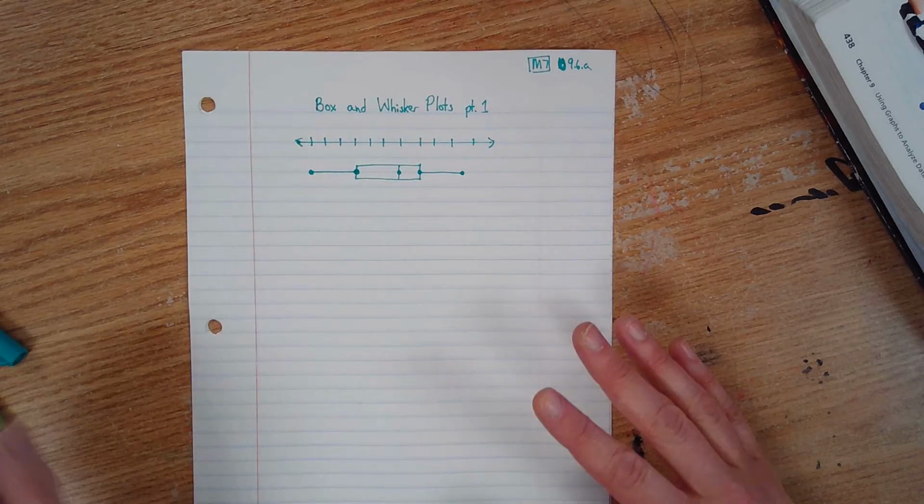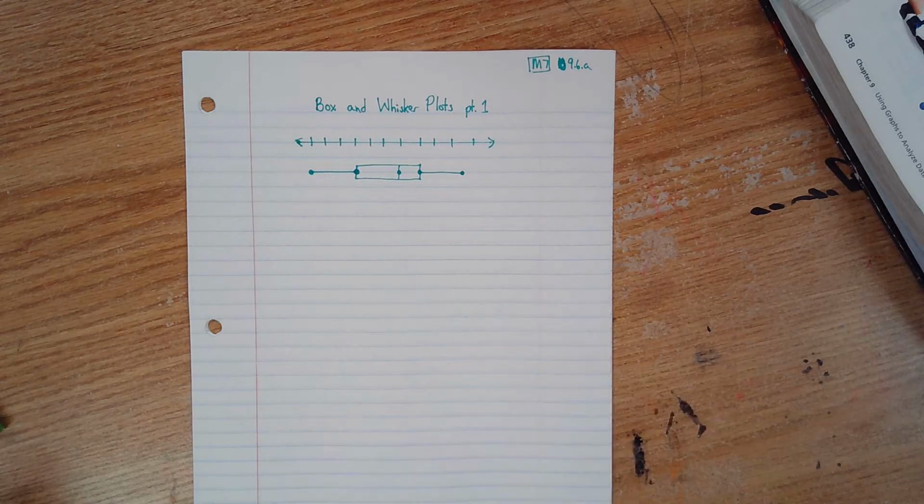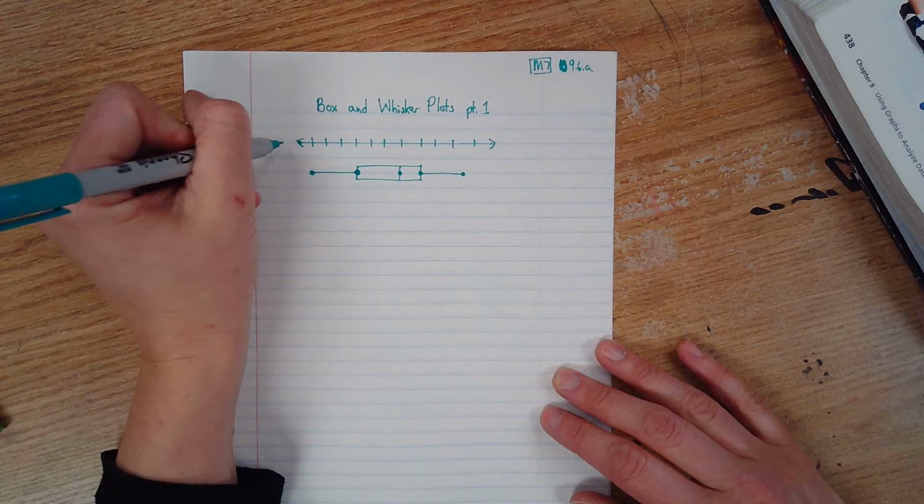All right, today we're going to talk about another way to represent data. We're going to talk about something called box and whisker plots. So box and whisker plots look like this. What we have here is a number line. They're always going to be on a number line, okay?